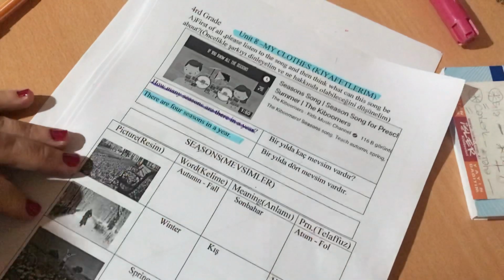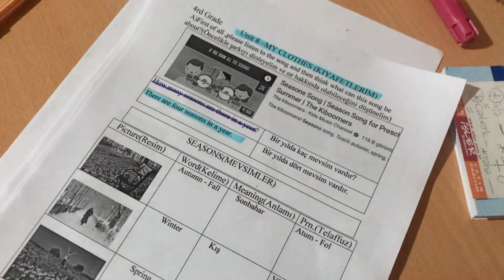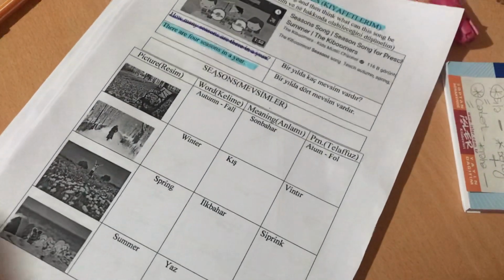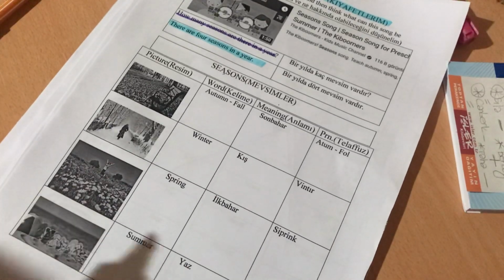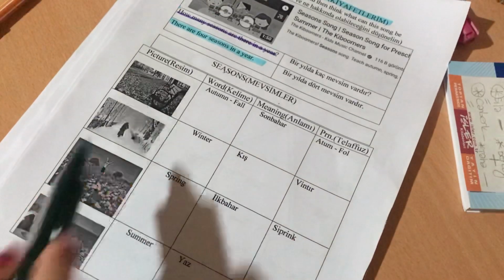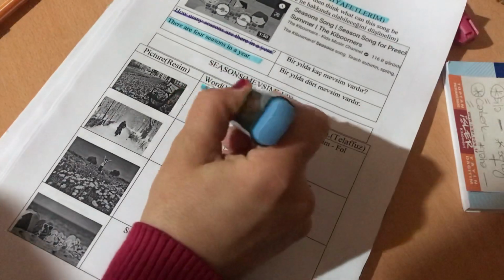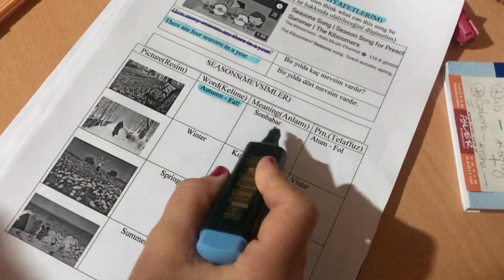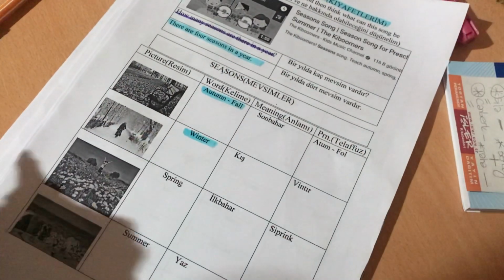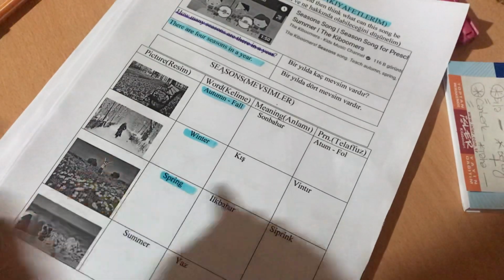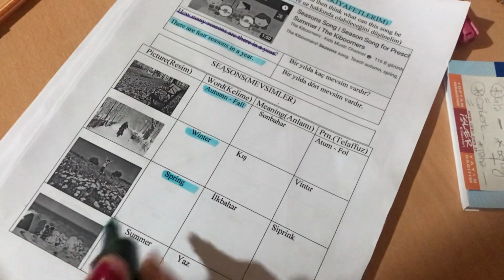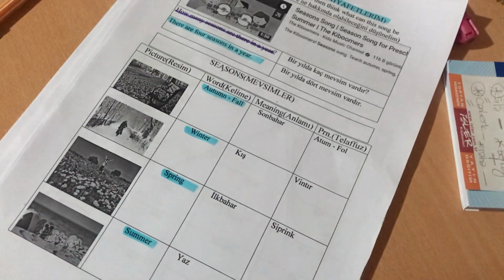Ve siz de demiştiniz ki bir yılda 4 mevsim vardır. And when we look at these seasons, pictures, we see that autumn or fall means sonbahar, winter means kış, spring means ilkbahar, and summer means yaz.